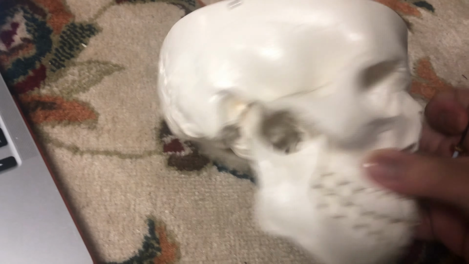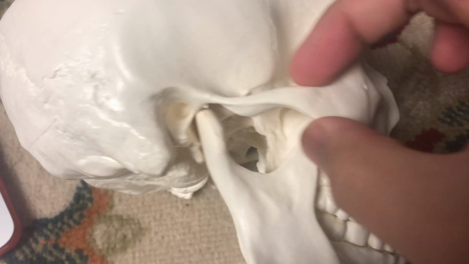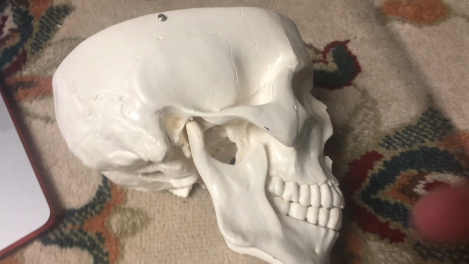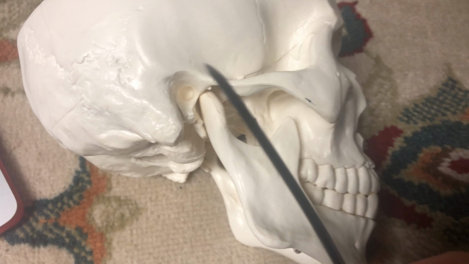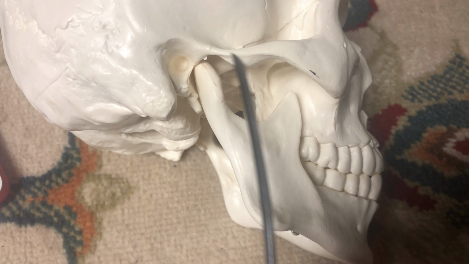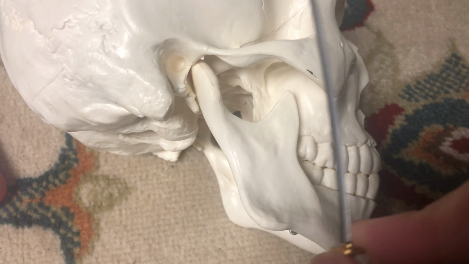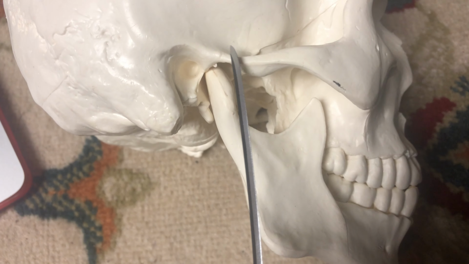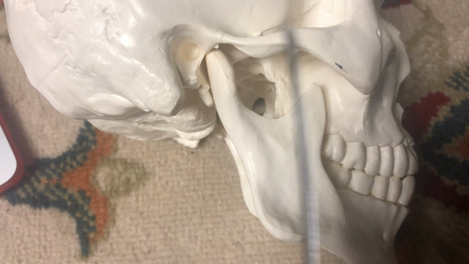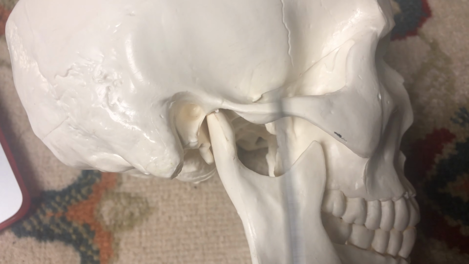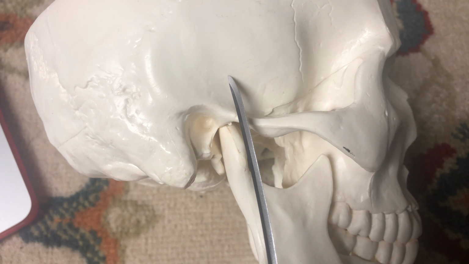The zygomatic process is this part right here, the arch. Specifically, I'm gonna knock it out right now. This area right here, going up here, you can't really see because there would be a line right here, but this area right here on the arch is the zygomatic process of the temporal bone.